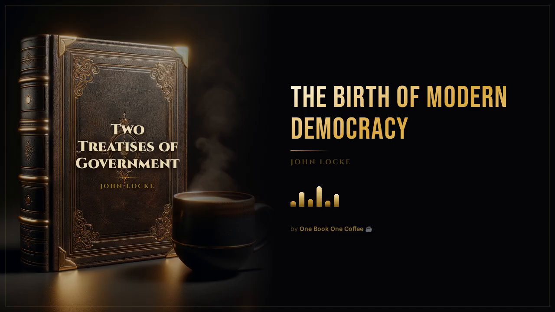As we finish our coffee and this conversation, here's what stays with me about Locke's vision. It's simultaneously humble and empowering. Humble because it acknowledges that we need institutions beyond ourselves to flourish. Empowering because it insists that we never surrender our fundamental dignity to those institutions. Government, in Locke's view, is a tool, not a master. And like any tool, its value lies entirely in how well it serves its intended purpose.